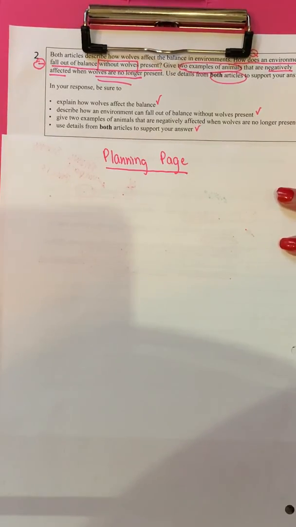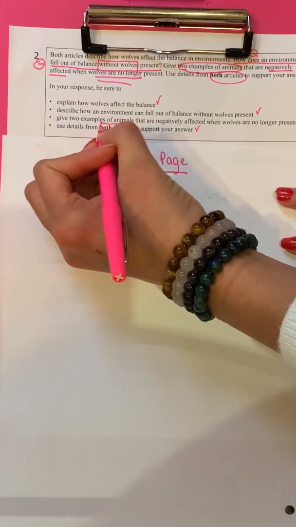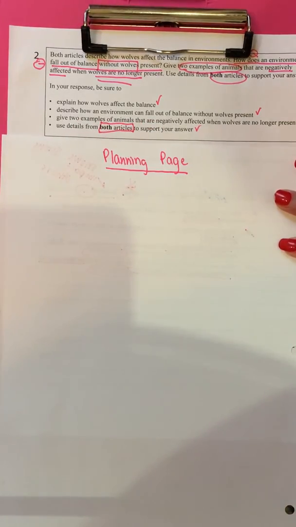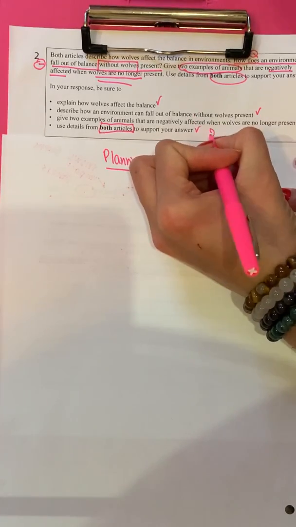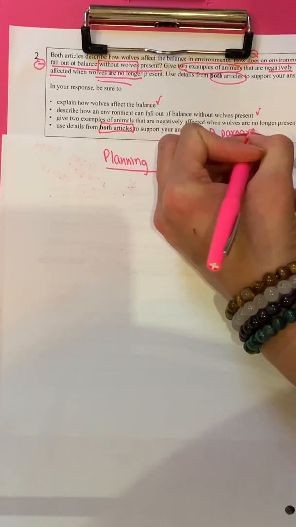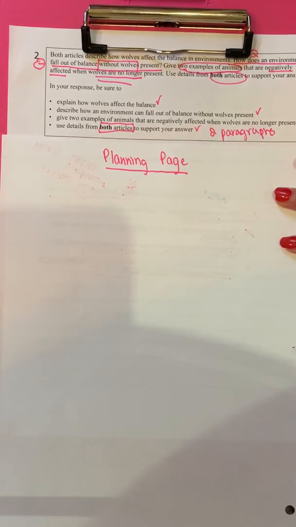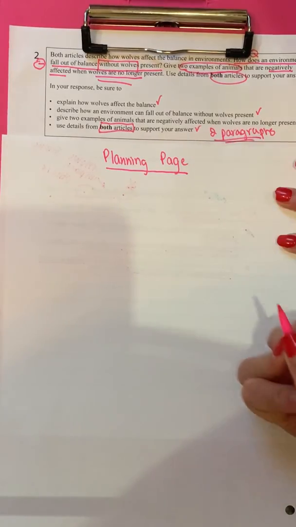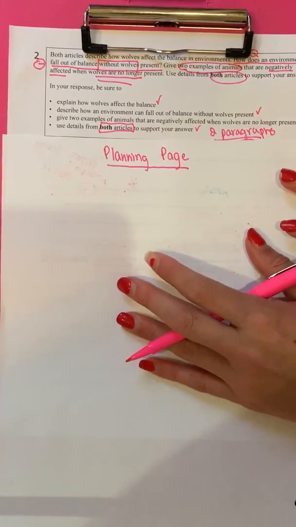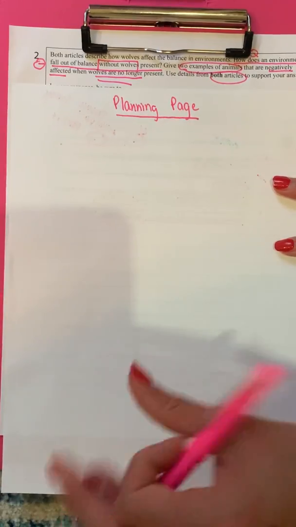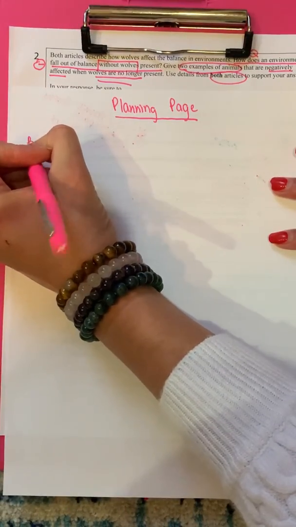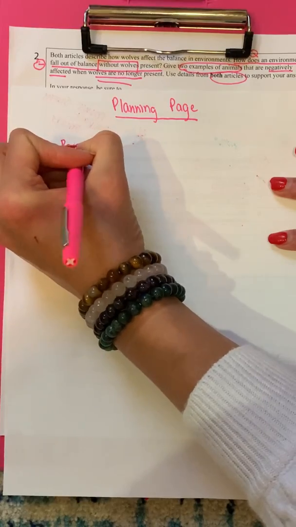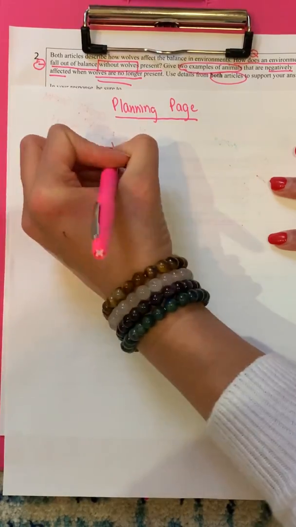I know that with extended responses, especially if I'm sending for both articles, the easiest thing for me to do is to definitely make sure that I'm writing at least 2 paragraphs. For a traditional essay, I like to do an introduction and a conclusion in my body paragraphs, but we're not in class together, and I think that's best taught in person, so we're going to work off this 2-paragraph idea based on the prompt. So the first step of my planning page is I'm going to separate into my paragraphs. So I'm going to do body paragraph 1.